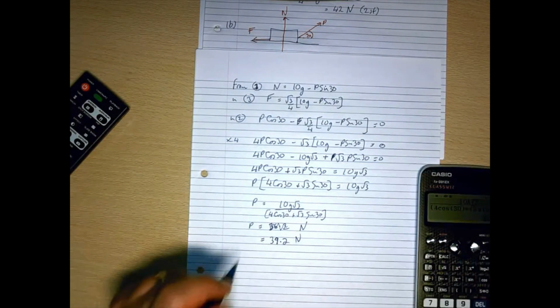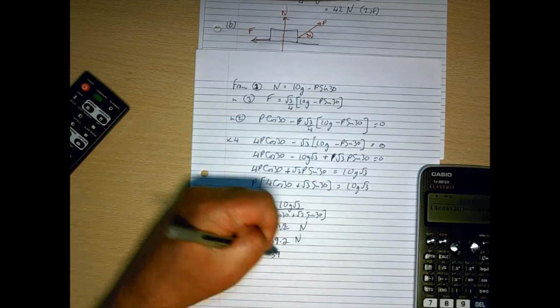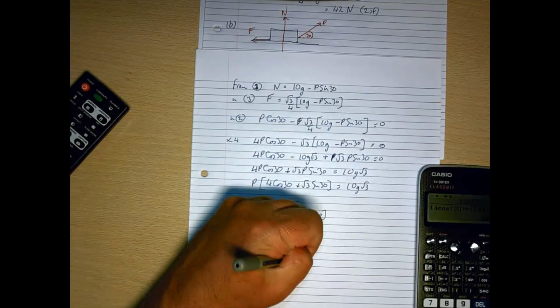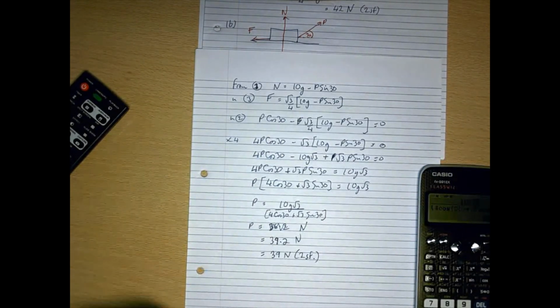So it's 39.2 newtons. Again, we've got a g in there, so that's 39 newtons to 2 significant figures.